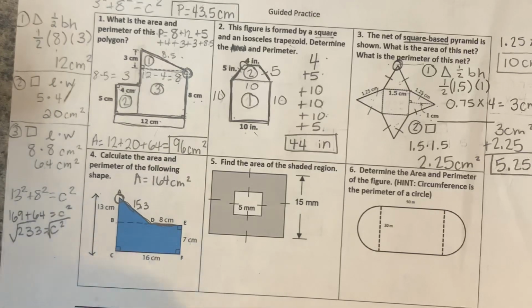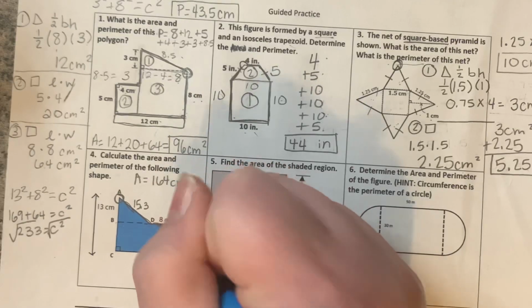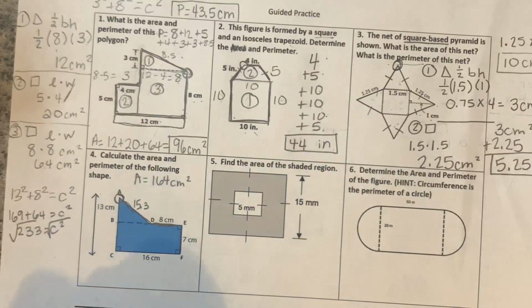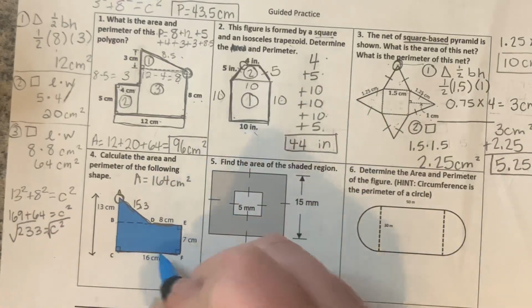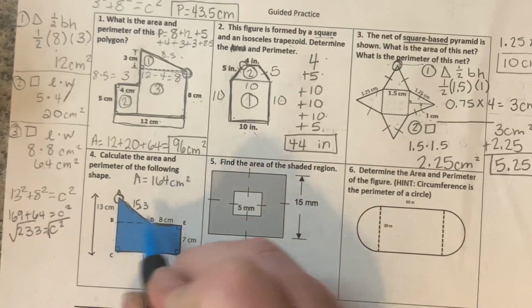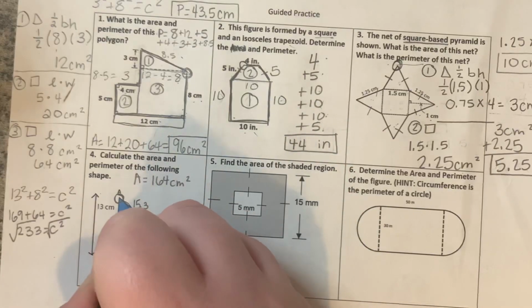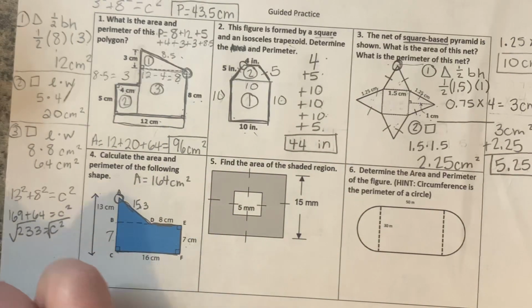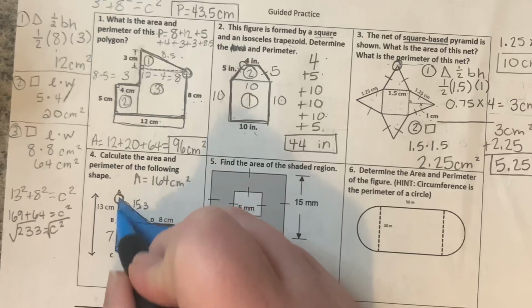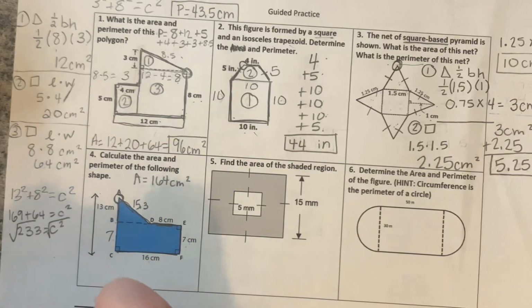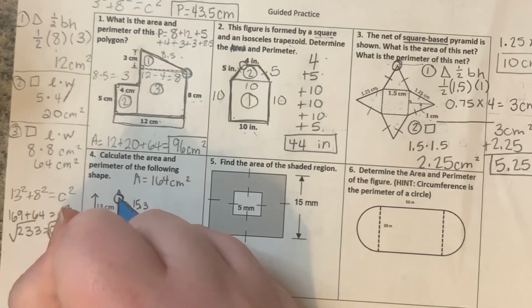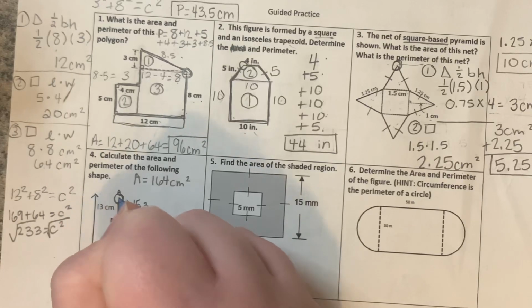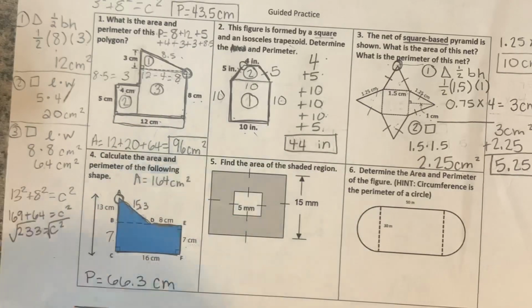Typed it into my calculator wrong, sorry. Plus this side 7, plus this long side of 16. Again, I don't know this measure, but I can look to the other side of the rectangle and see that it is also 7. And then my last side here would be that plus 13. So I get a total perimeter of 66.3 centimeters. Remember, this is not squared.